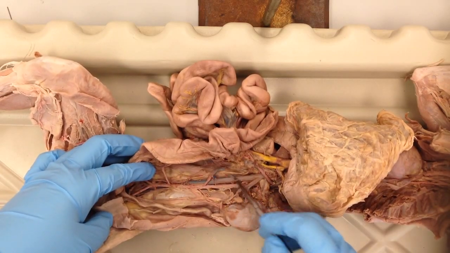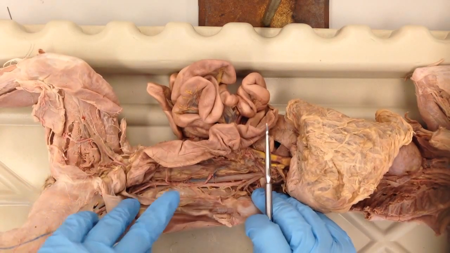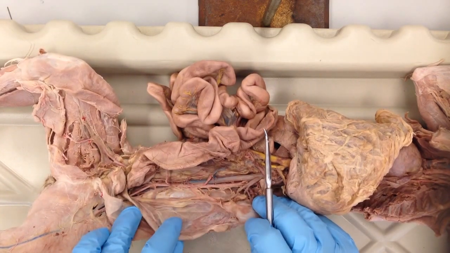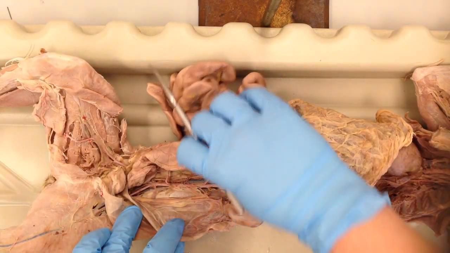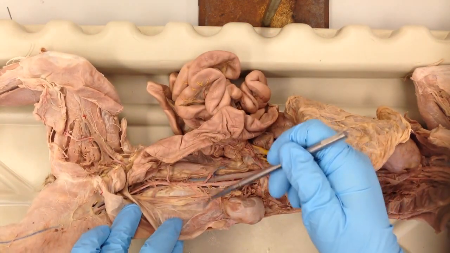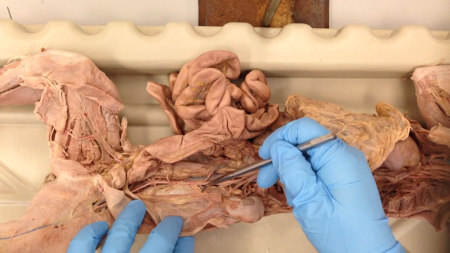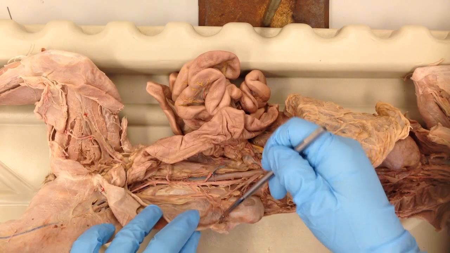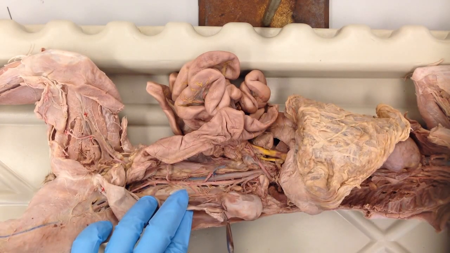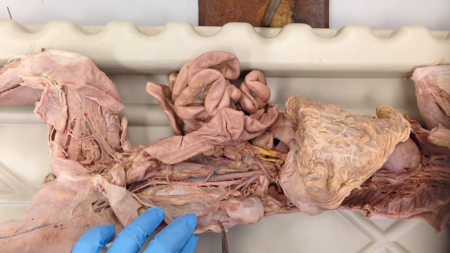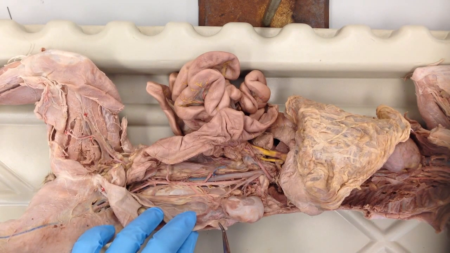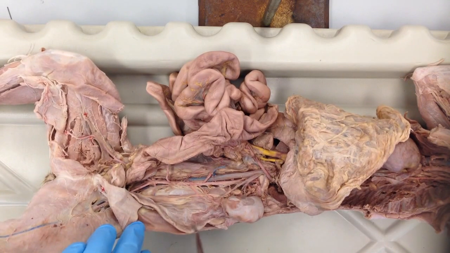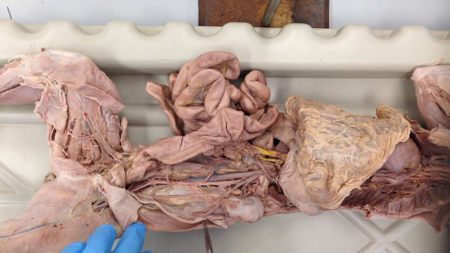Next we want to identify the gonadal vessels. In this cat we can't identify the veins as easily, but what we can see are the arteries. You see these little branches here that branch over. Notice they're going over towards the ovary, as this is a female cat. Those gonadal arteries are feeding that ovary, supplying the nutrients to that ovary and the uterine tube, which is here.